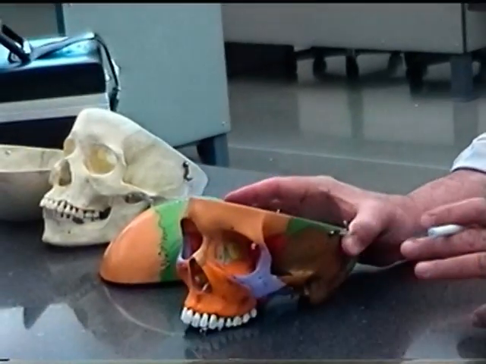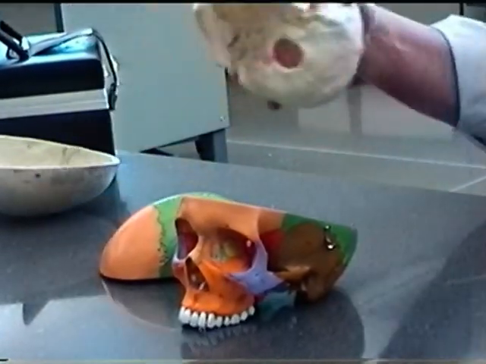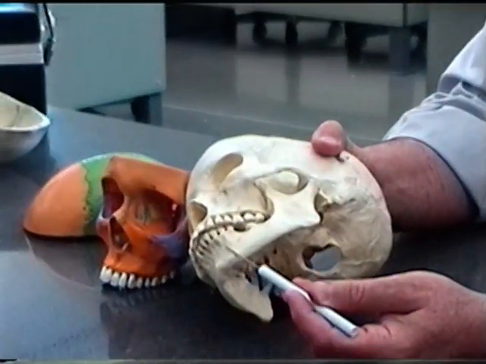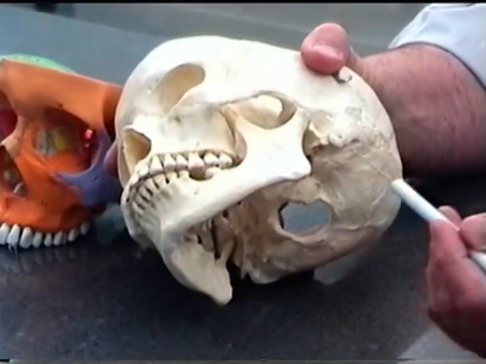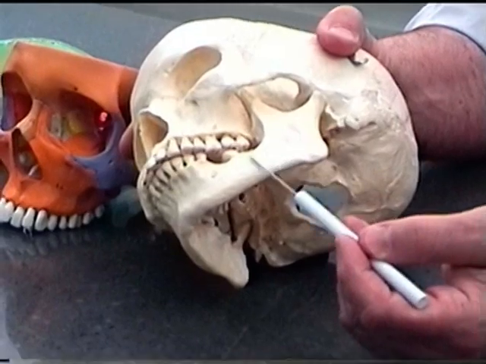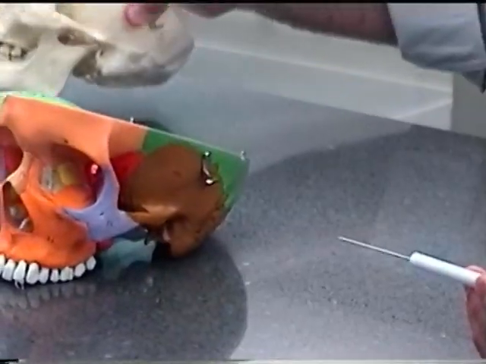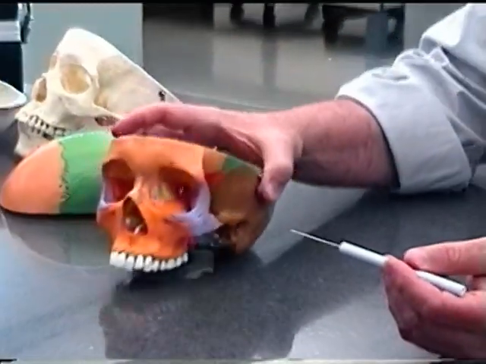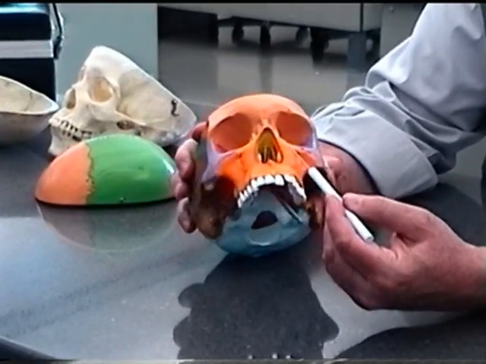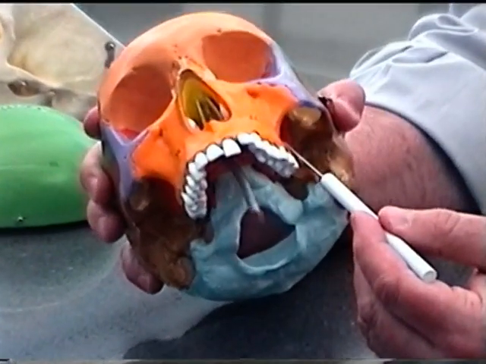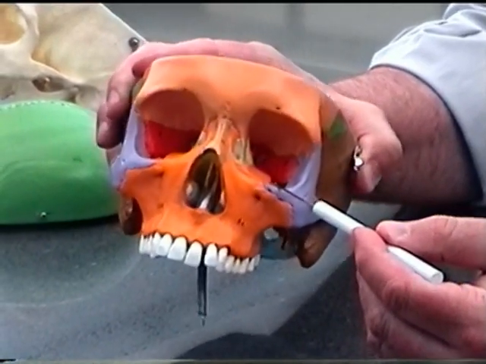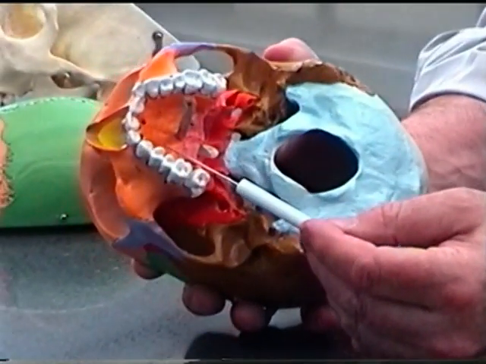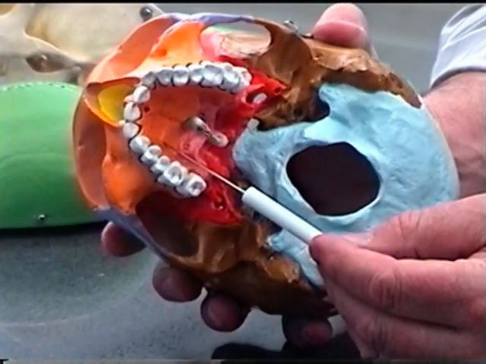As we move below that, the bone that forms your bottom jaw here is your mandible. And so we can see the mandible here. And the bone that forms your upper jaw is the maxilla, which is the orange bone that we see here. We can see the maxilla as part of the orbit of the eye, and we can see the maxilla as part of the roof of the mouth.